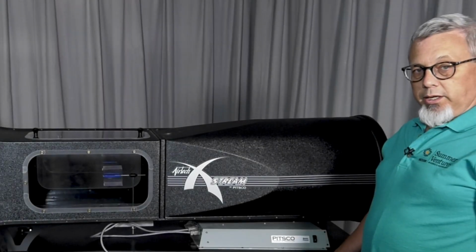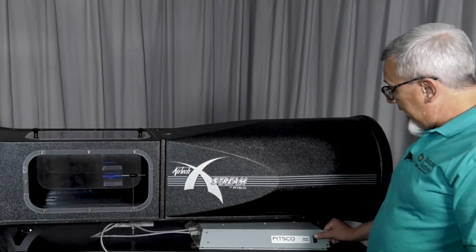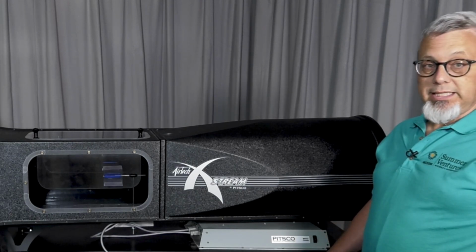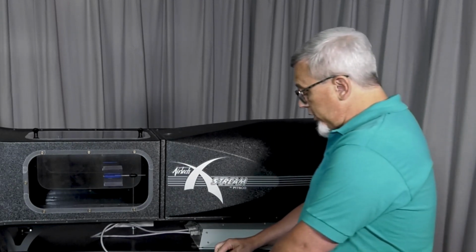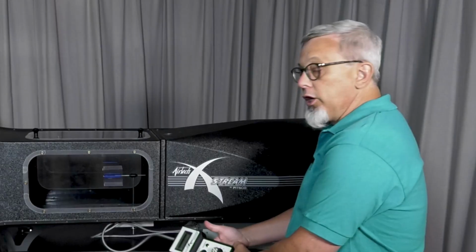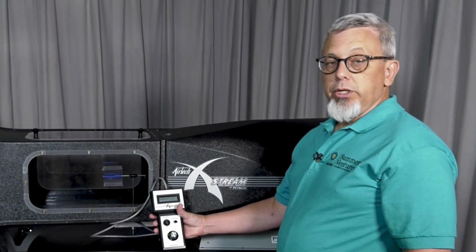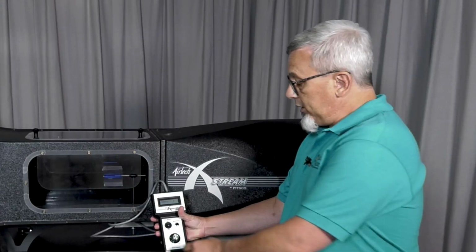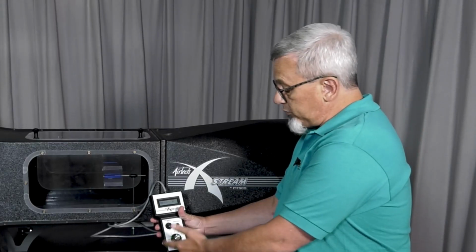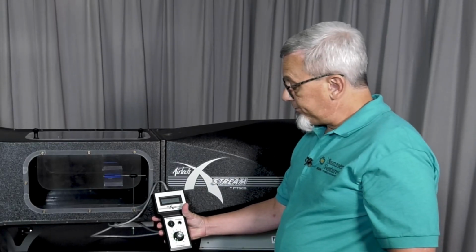To operate the wind tunnel, we will first turn the power switch on for the wind tunnel itself, and then we will also turn on a power switch for the control unit for the wind tunnel. We will be able to control the wind tunnel speed using the dial here, which goes from 0 to 10.